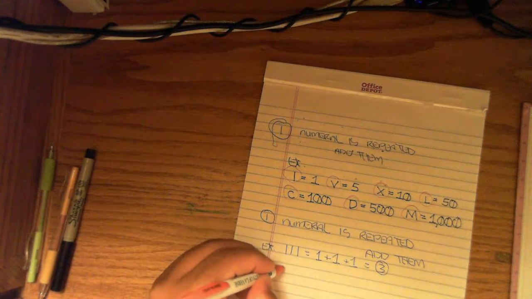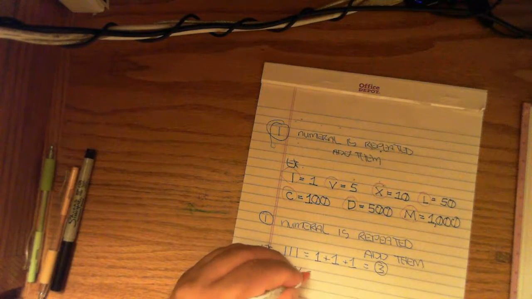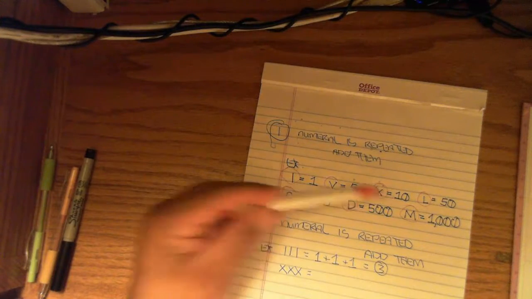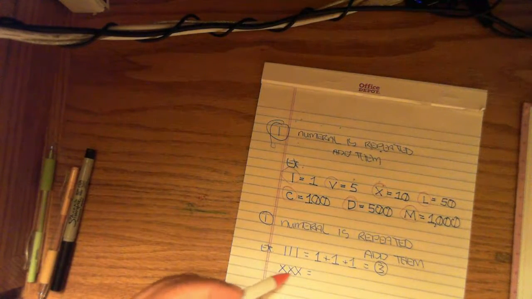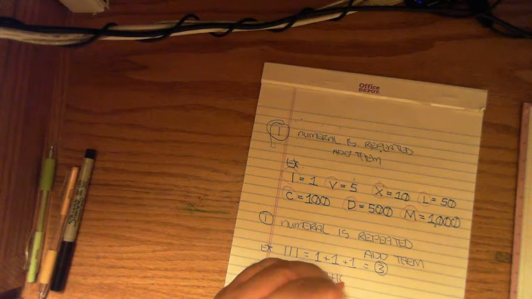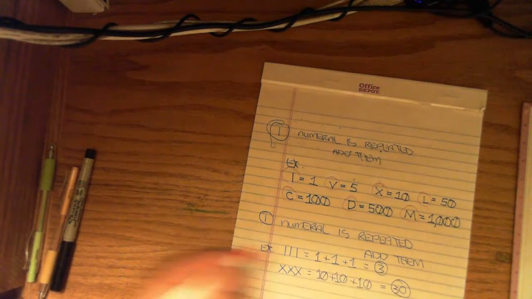Another example would be if I have 3 X's. Okay, so we know that an X is equal to 10. So when 3 numerals are repeated, we know that we add them. So that's the same thing as saying 10 plus 10 plus 10, which we know to be 30.